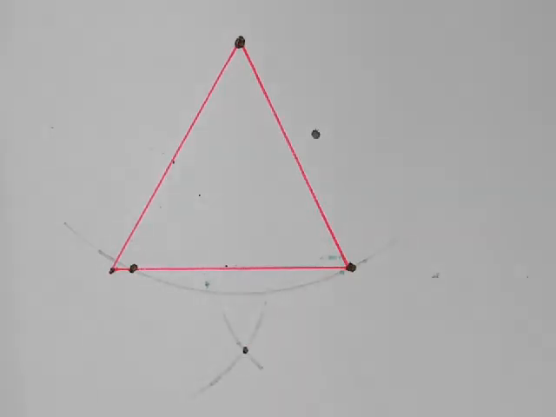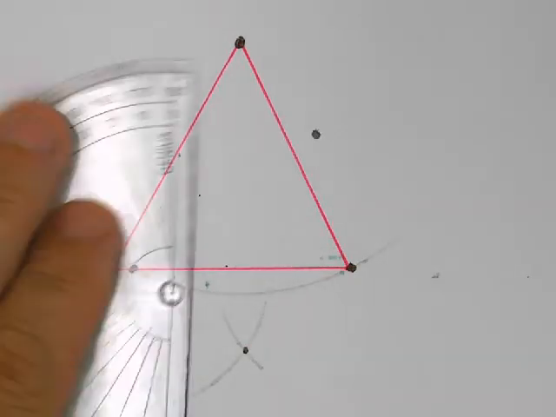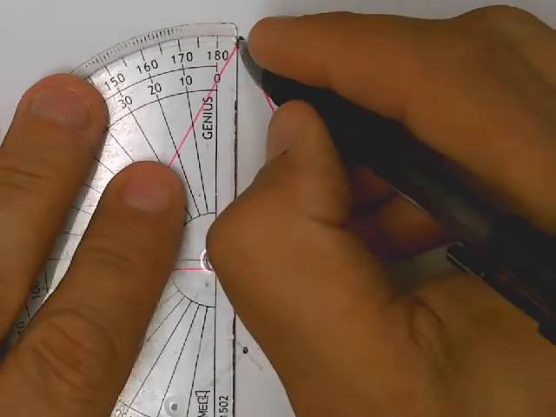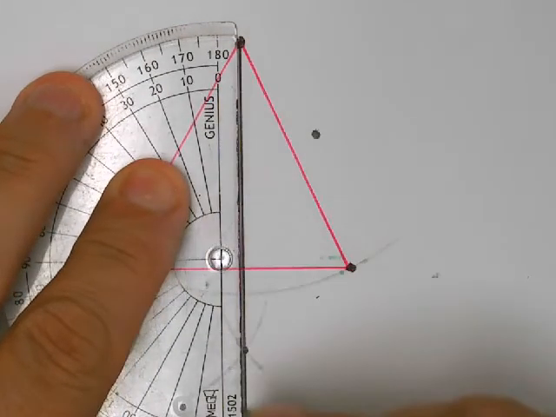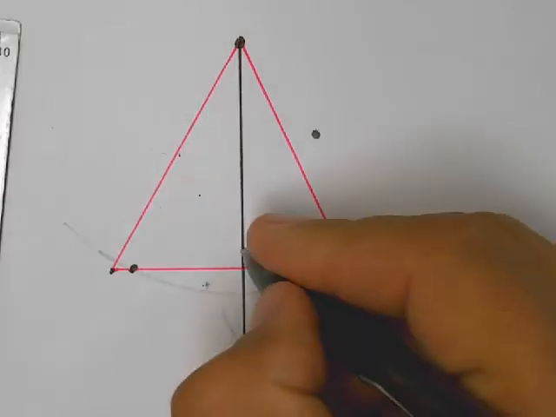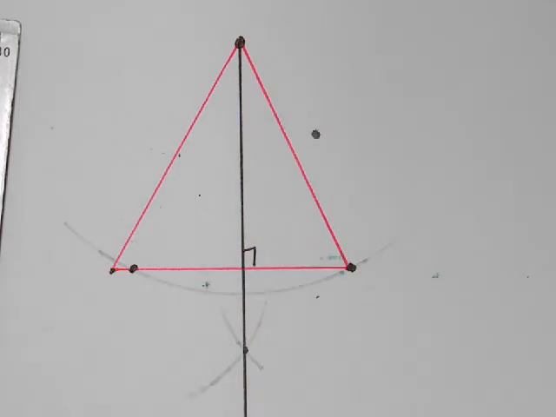Then I use that point of intersection to connect it with the vertex. And that is my altitude. It's a segment or a line that goes from the vertex perpendicular to the opposite side.